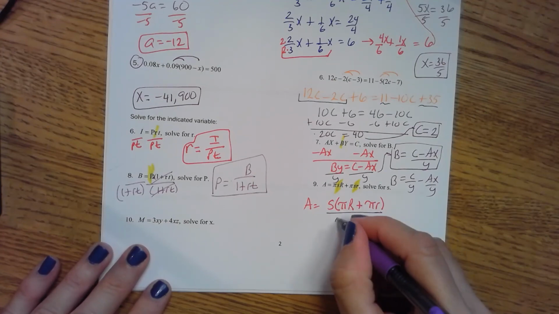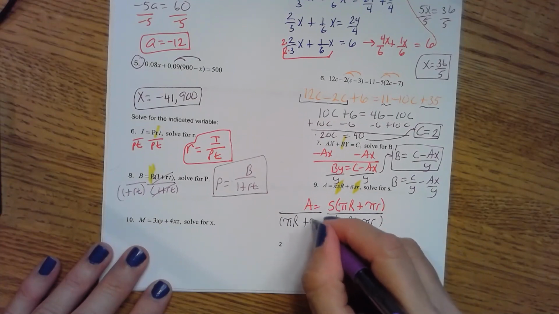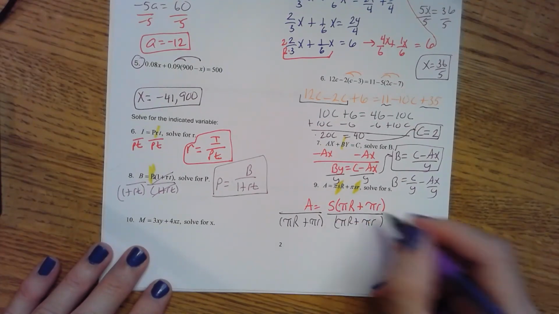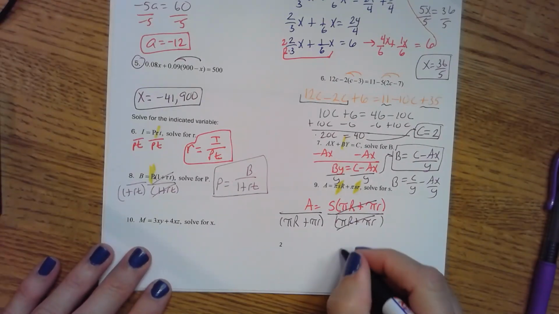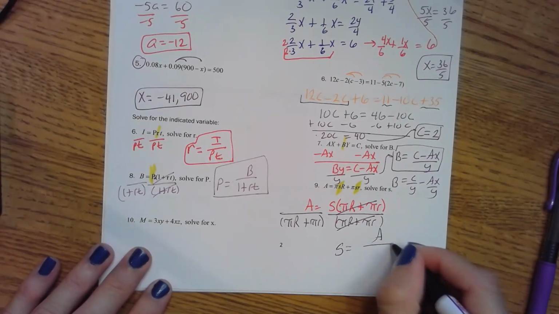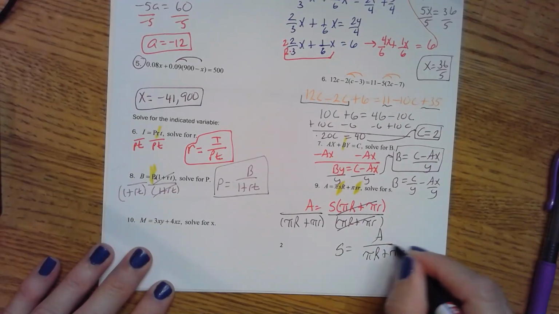So pi R plus pi r is what we're going to divide by on both sides. And that's what we end up with S equaling. So S is going to equal A divided by pi capital R plus pi lowercase r.